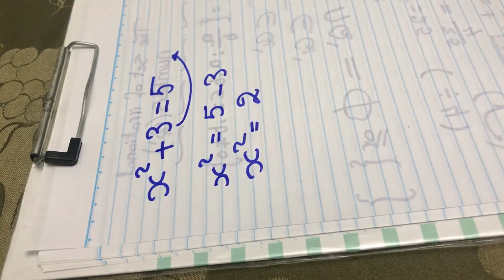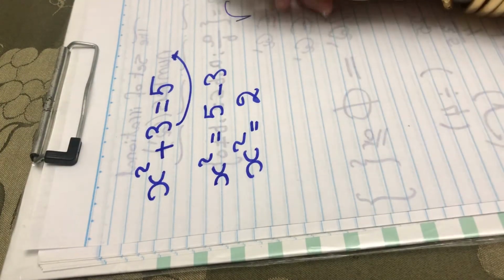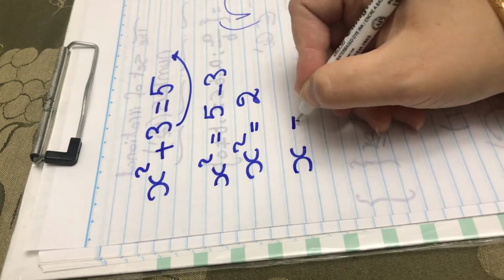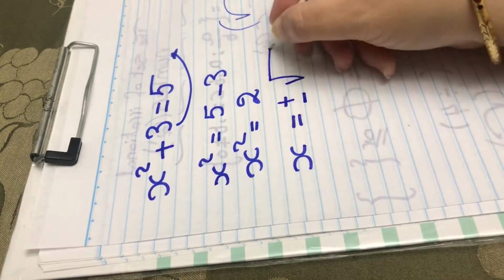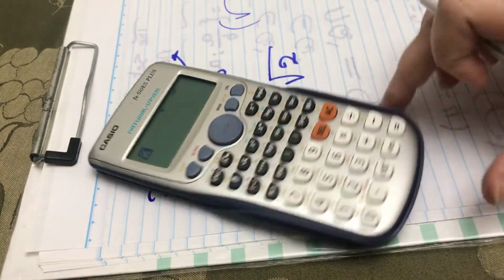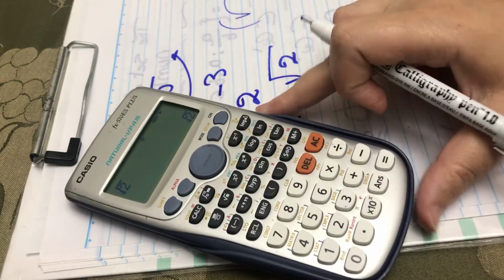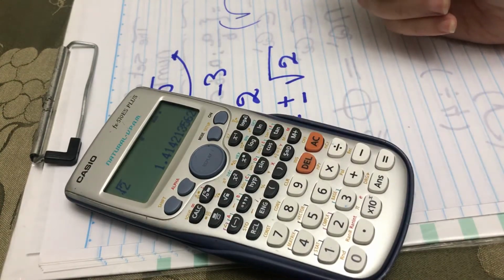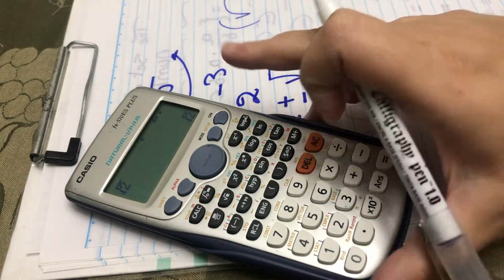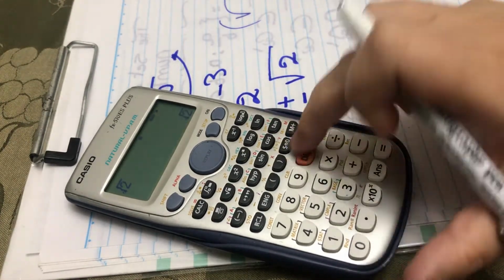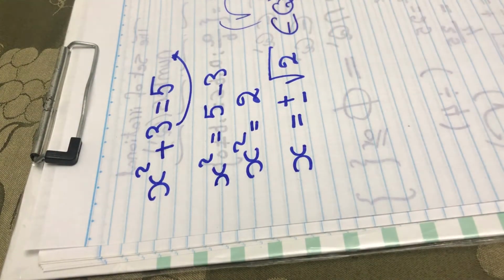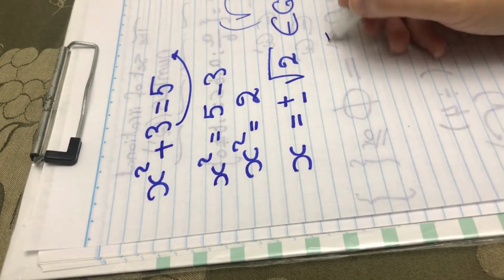How to remove the power 2? By the opposite operation, I take the square root of both sides. It will be x equals positive or negative square root 2. Square root 2 equals square root 2 as it is. Make it a fraction. Can you? No. So what can't be a fraction at all belongs to Q dash.